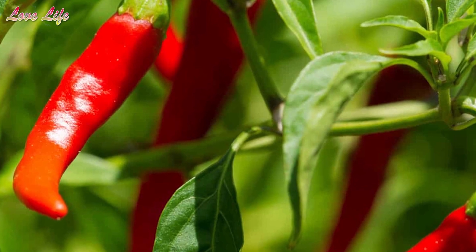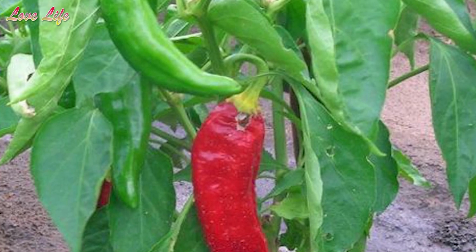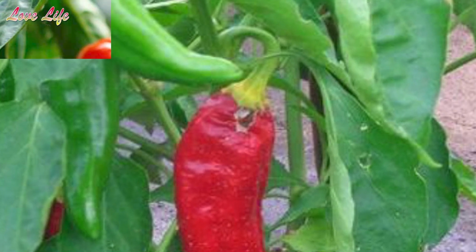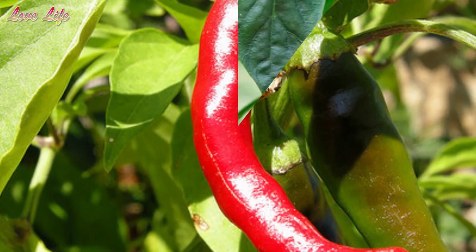Now you know what to do. Go protect your plants against armyworms. Or if your garden is already under attack, now you know what you need to do to treat your garden and get rid of armyworms.